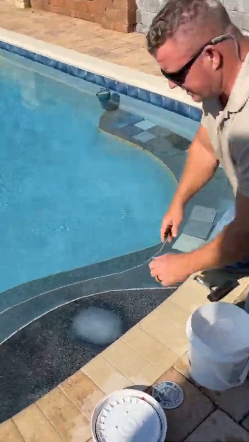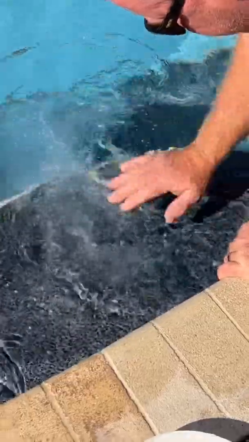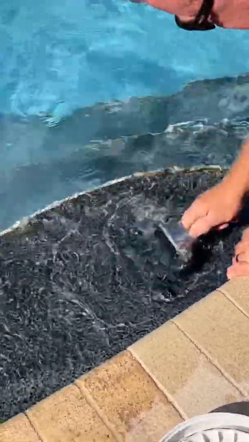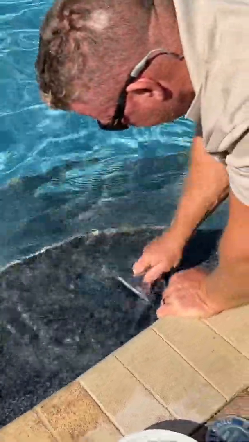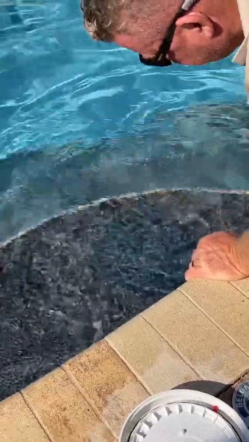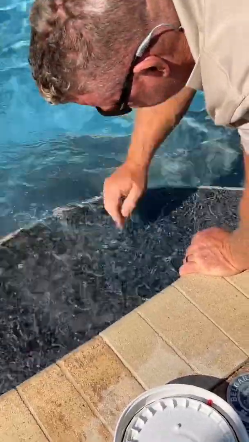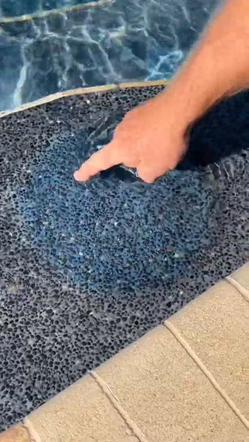Here we go, let's clean this up one more time. Now, that's a beautiful blue.